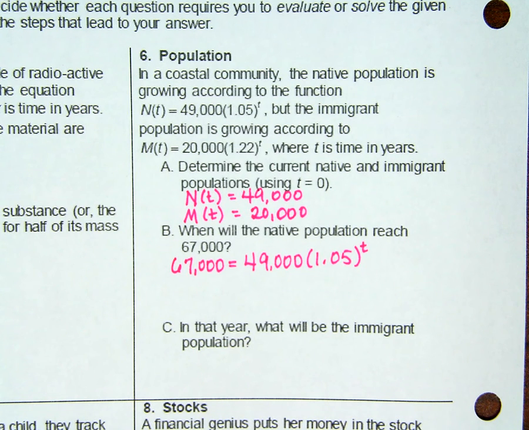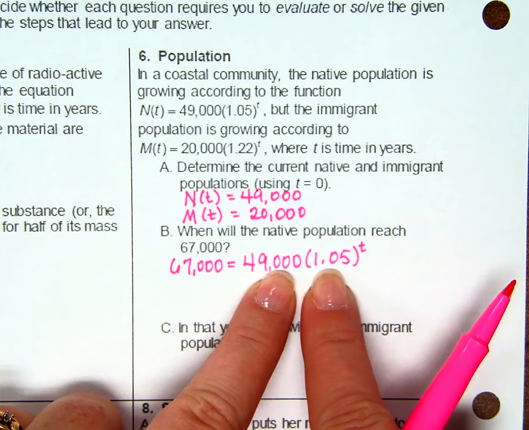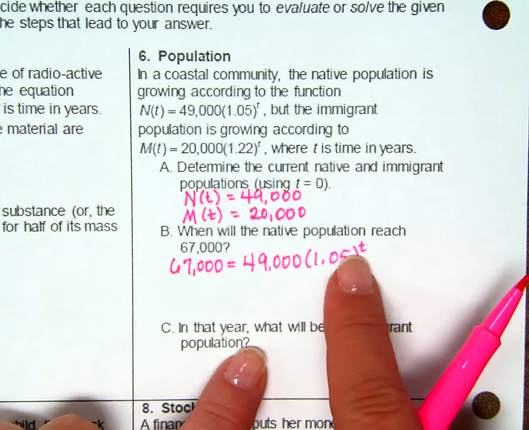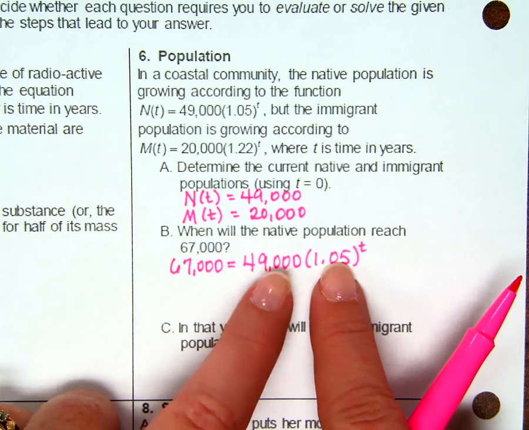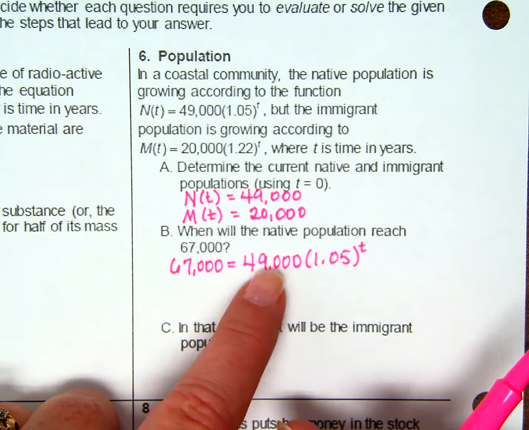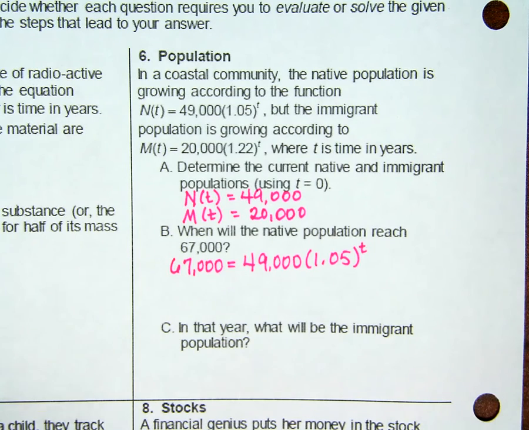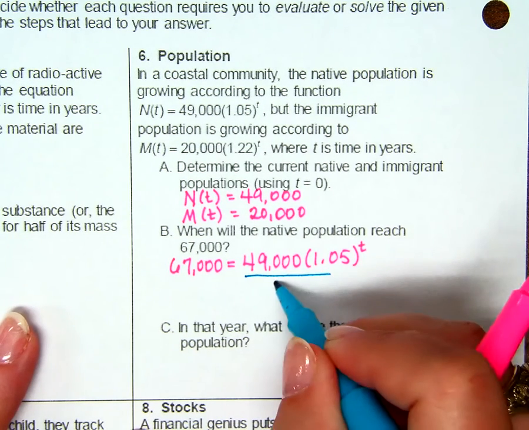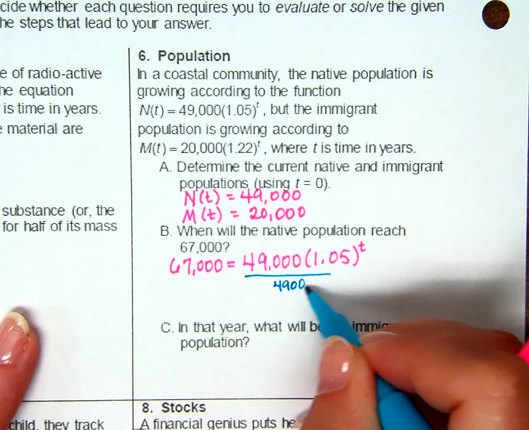Oh no, I can't do that, can I? So good catch, right? At first you said multiply these two together, but you know this is only raised to the power, not this. So I have to isolate this base by getting rid of this multiplier. How do I get rid of the multiplier? Divide? Exactly. It's being multiplied, so we're going to divide it. So let's divide both sides by 49,000.